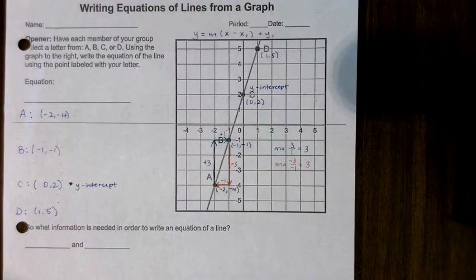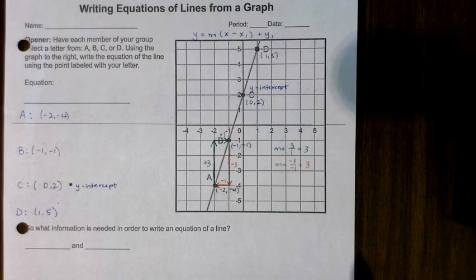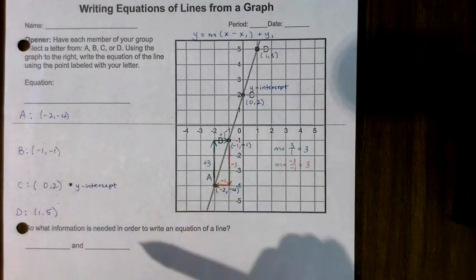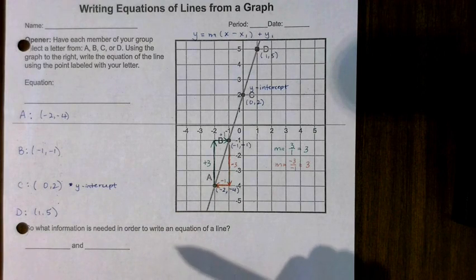Now we are ready to write our equation, but I don't want you to have to write an equation for each one of these points, so I'm going to assign a point to you based on your name.